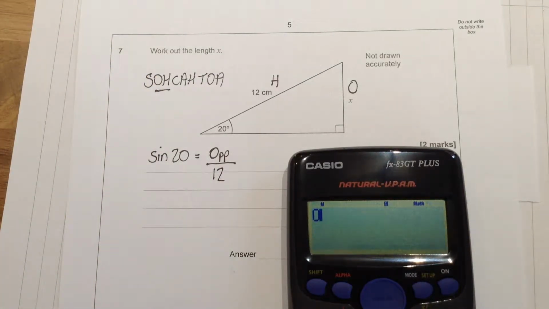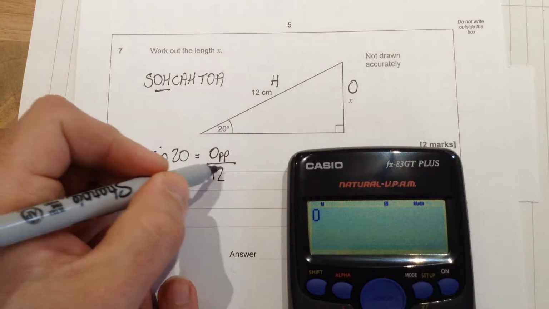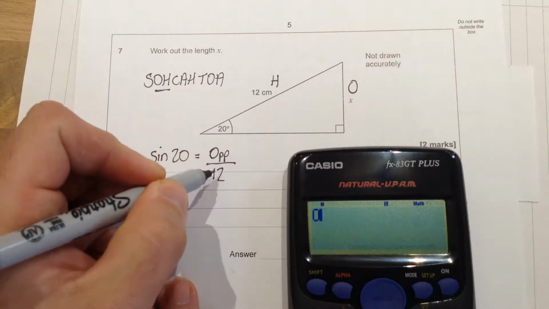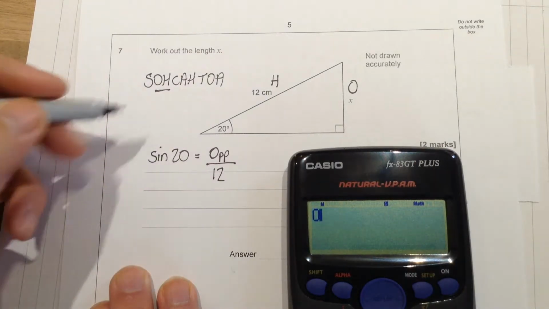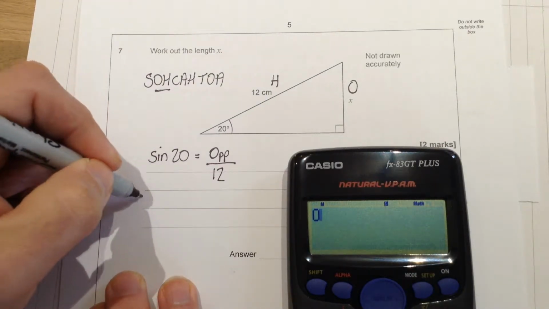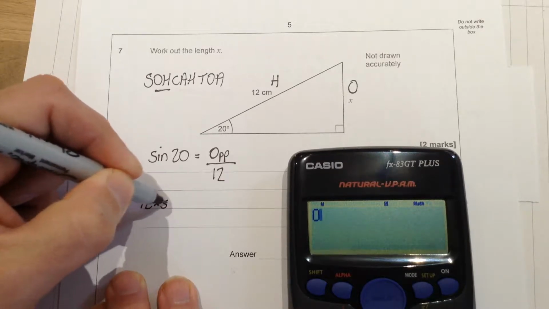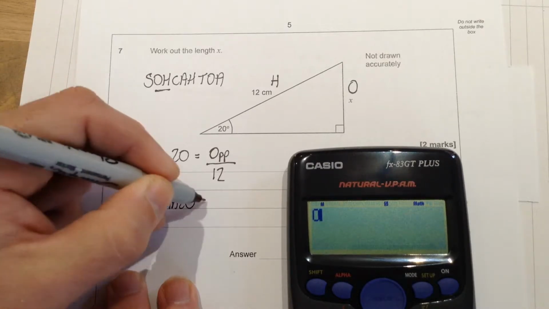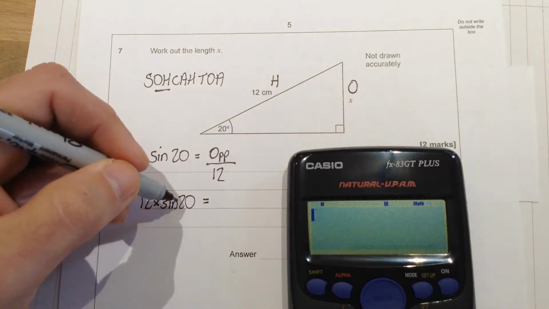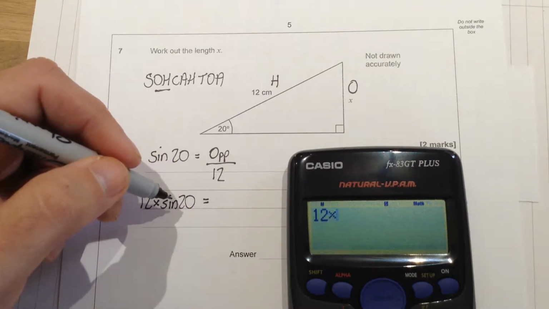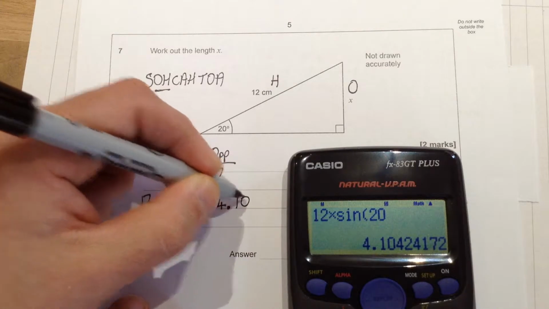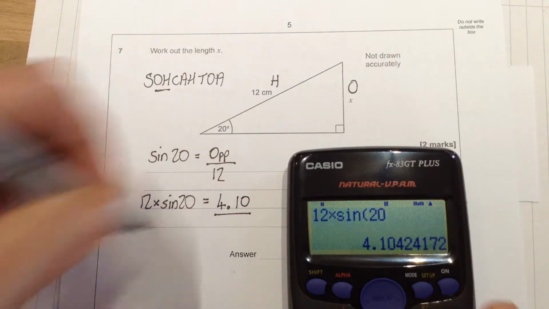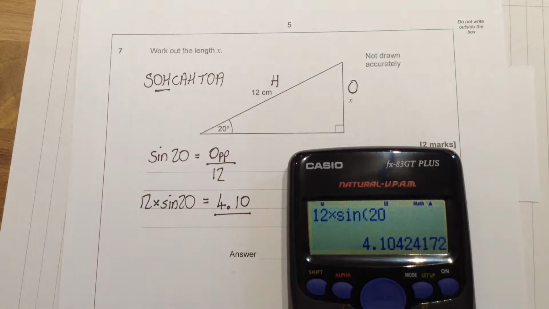To rearrange that to try and find the opposite side, because it's the number at the bottom of the denominator, we need to multiply these two together. Okay, so we do 12 times sin 20, which if you type into your calculator, 12 times sin 20 gives us an answer of 4.10 to 2 decimal places, which is our value of x.